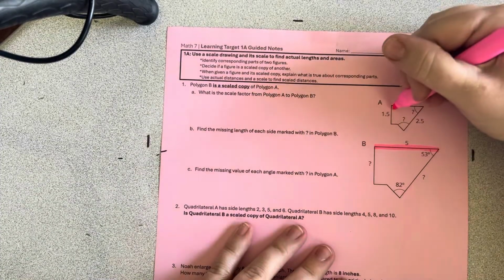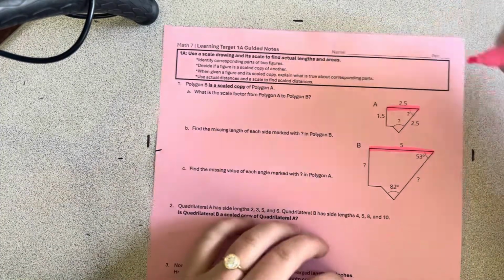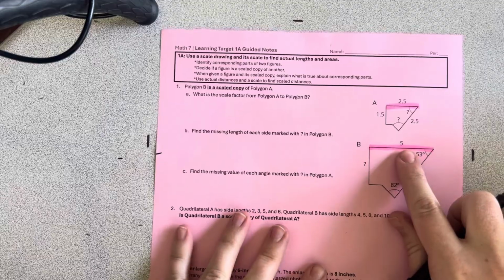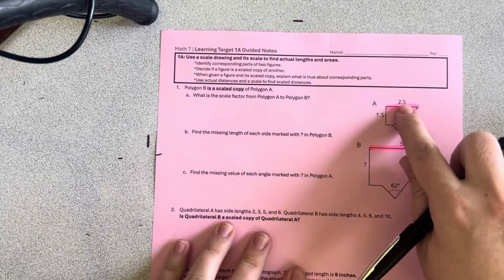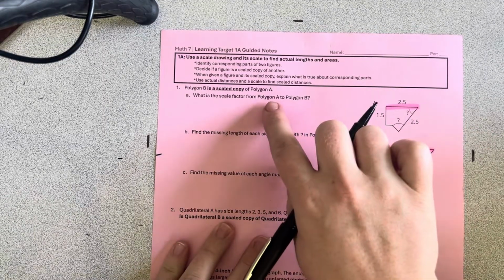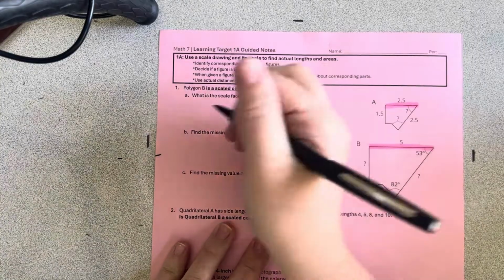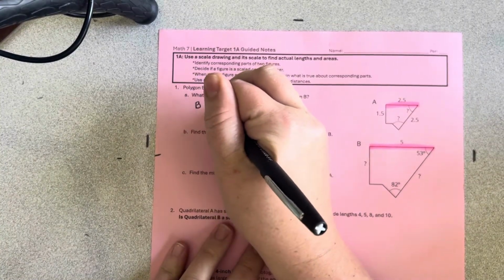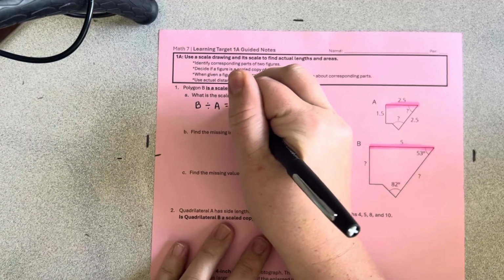That would correspond to 2.5, the top of polygon A. To find the scale factor, I am going to take polygon B divided by polygon A because I'm trying to get from A to B, meaning I'm going to take B divided by A to get the scale factor.